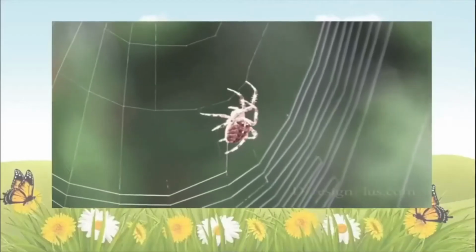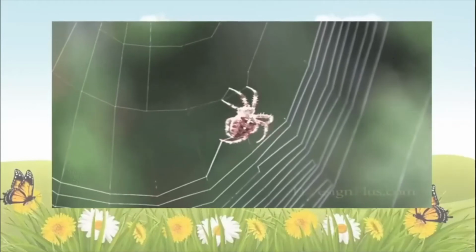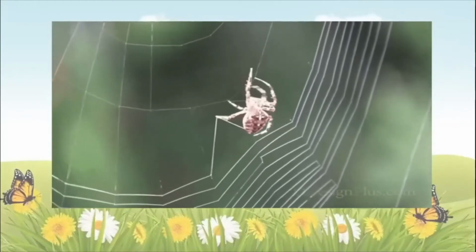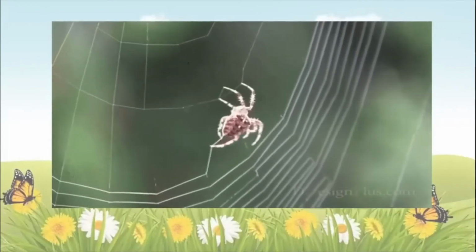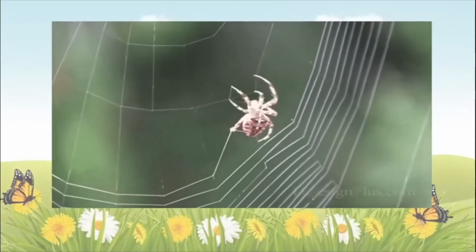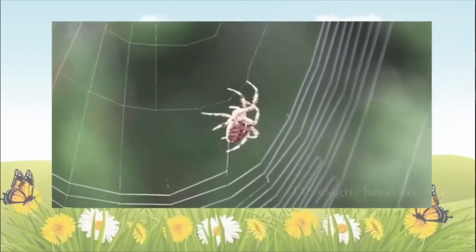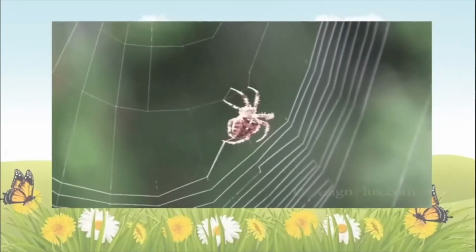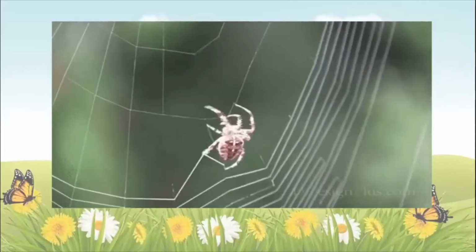Let us look at some more images. Now look at this animal. Now this animal also takes a lot of pain and effort in order to make its own house or its own shelter.